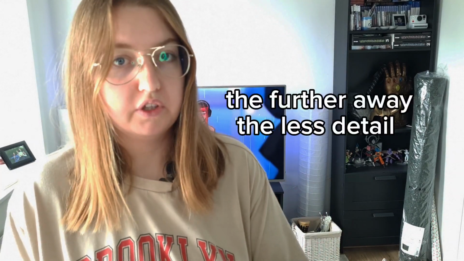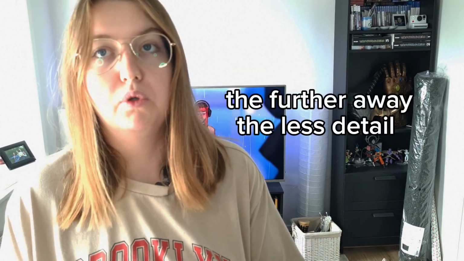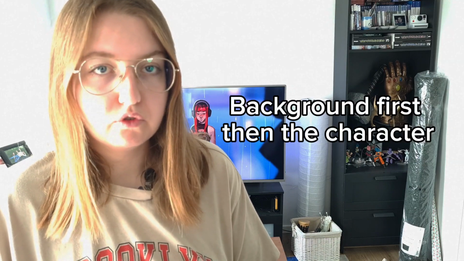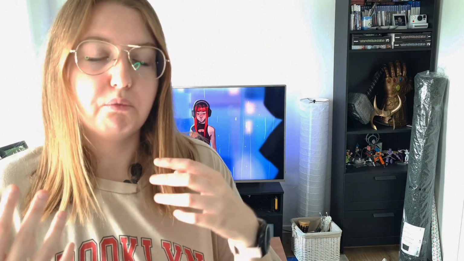The further away something is, the less detail, or the more you create the illusion of detail. Sometimes less is more. Lastly, do the background first and then the character. I do make a sketch with the background and character, but I render the background first and then I render the character. For me, it makes it way easier, and maybe it will make your life easier too.